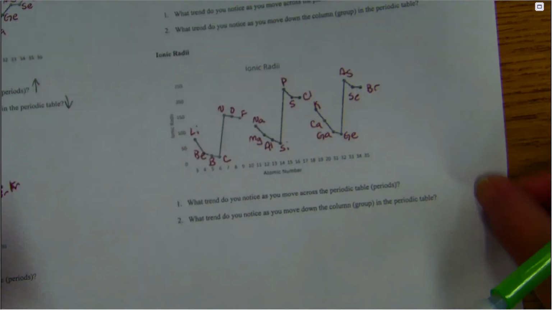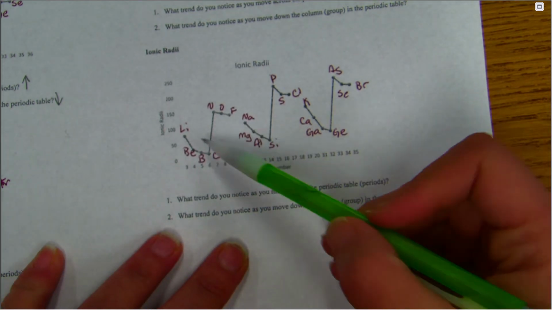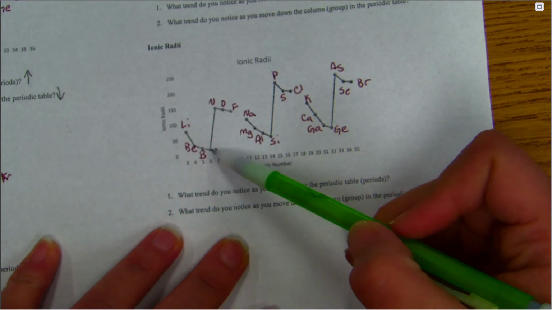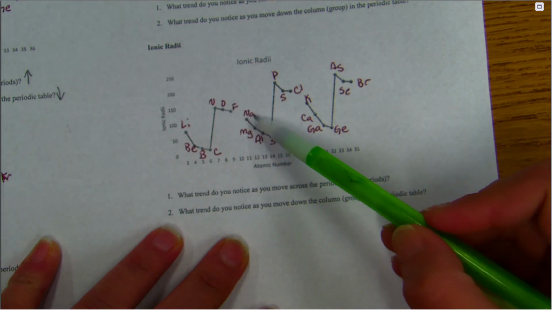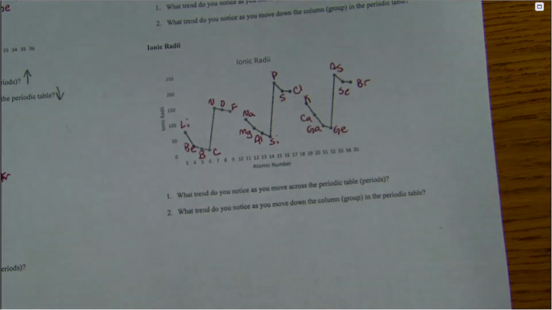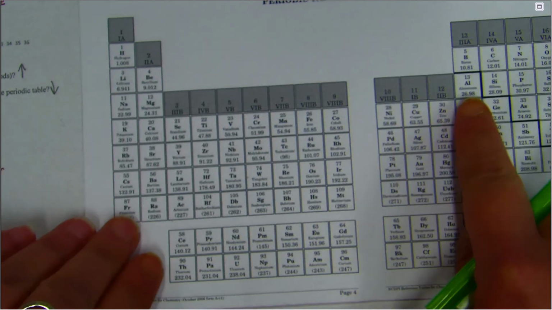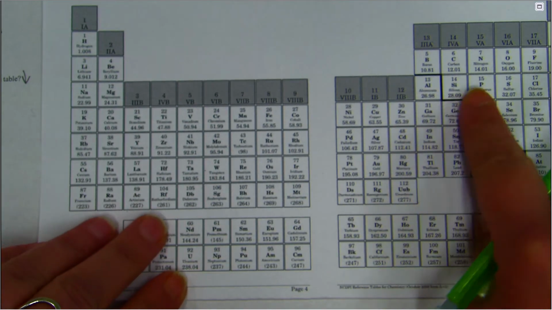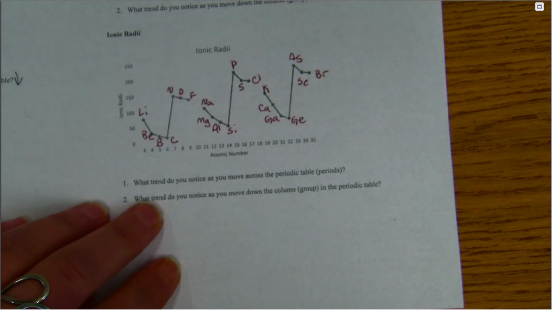All right, let's look at our ionic radius. Let's talk about these trends. What do we notice for our ionic radius? Our ionic radius decreases a bit and then it jumps up and it decreases again. Same thing as I go across from sodium to silicon, it decreases, and then at phosphorus, I jump up again and then start to decrease again. So what is happening here?